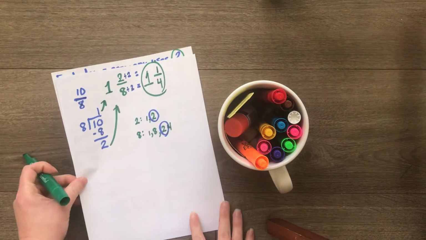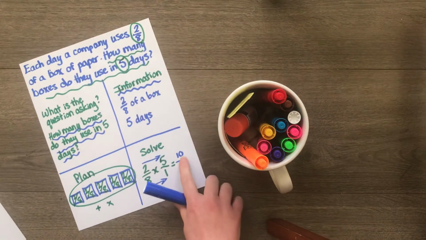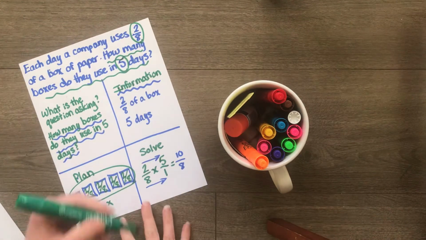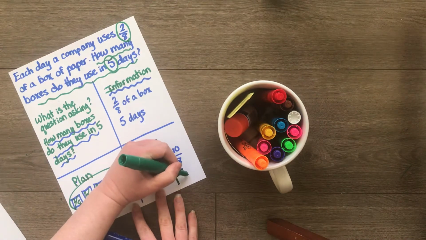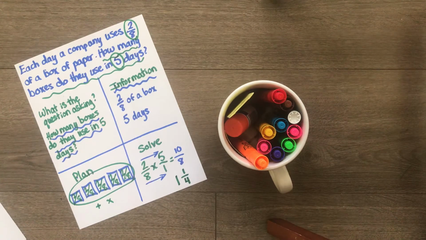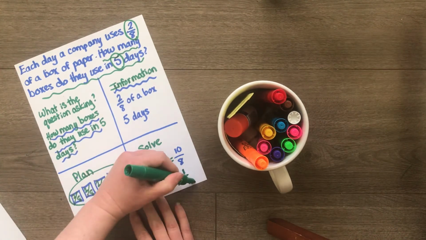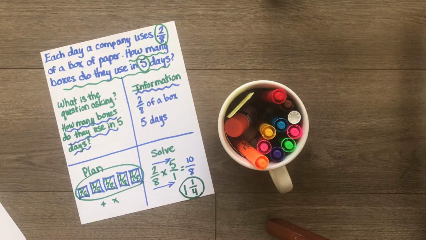So the answer to my question, let's go back to the answer for my question. Remember 10/8 boxes? That didn't make much sense, right? How about this one? They will use 1 and 1/4 boxes. Does that make more sense? That makes way more sense to me. 1 and 1/4 boxes. Nice job.